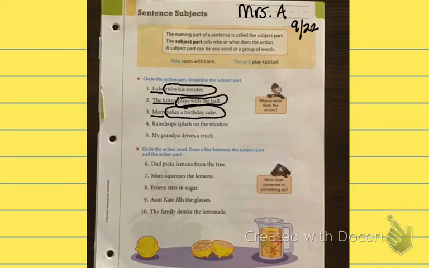All right. So number 4 says raindrops splash on the window. What is the subject part or the naming part of number 4? Yes, raindrops, right? Because that's the word. So we're going to underline raindrops. And then what is the action part? It says raindrops splash on the window. So what would be splash on the window. Splashes on the window. Yes. So we are going to circle splash on the window.